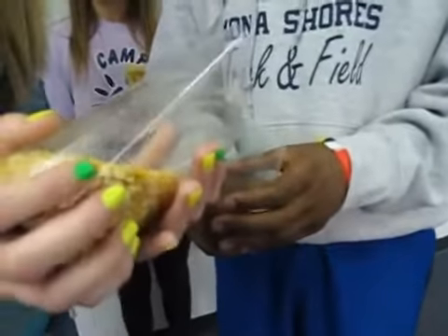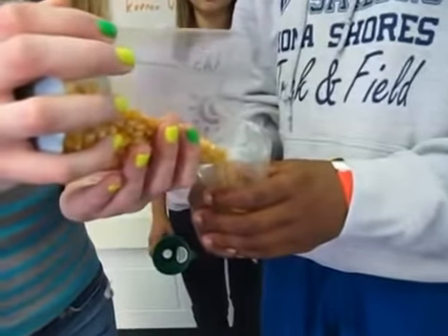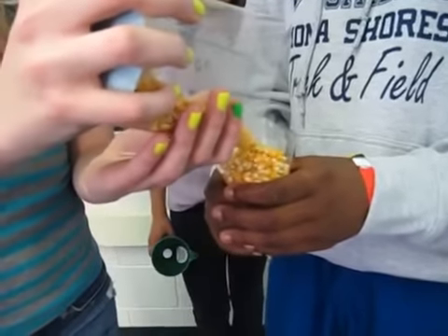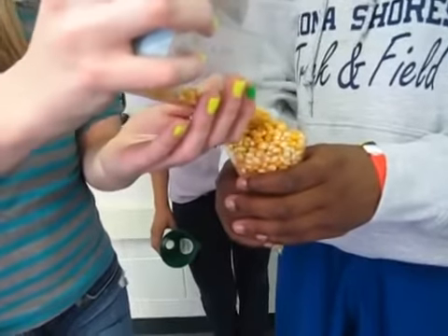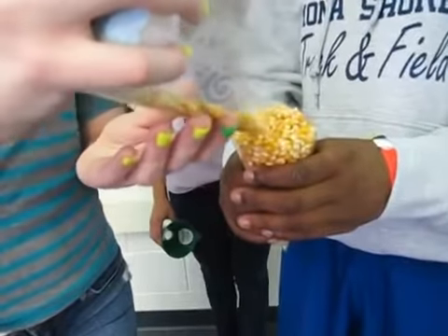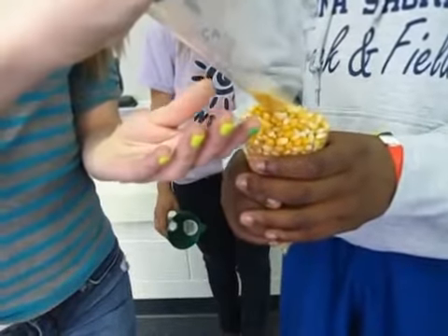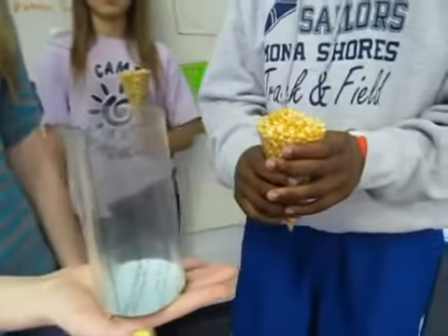Let's fill up this one. And we have now filled the third cone.